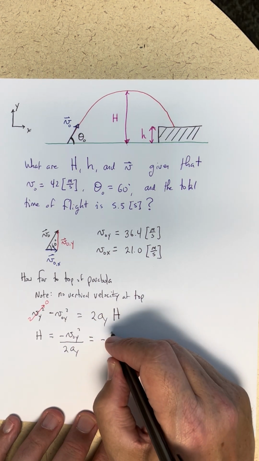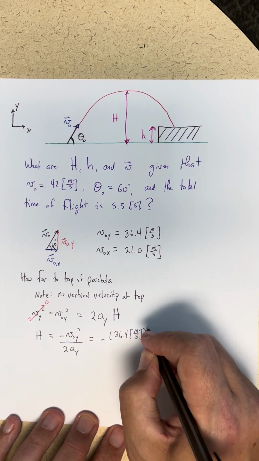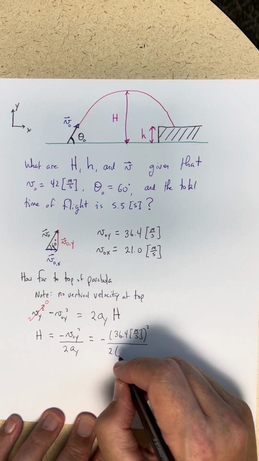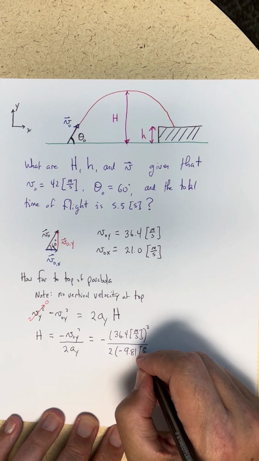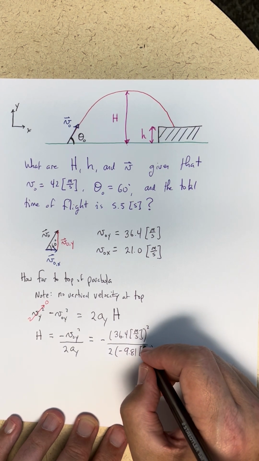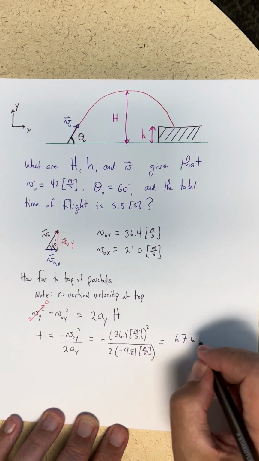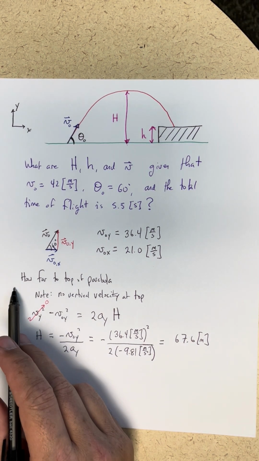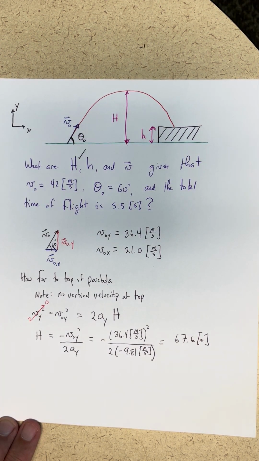So I've got a minus 36.4 meters per second squared, and in the denominator I've got 2 times minus 9.81 meters per second squared, and that works out to be 67.6 meters. Okay, so that was a how far, and we have gotten a value for capital H.